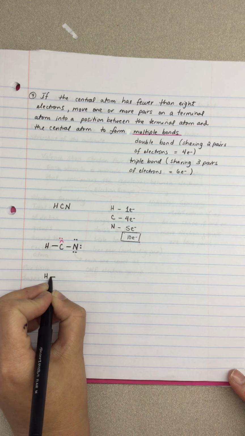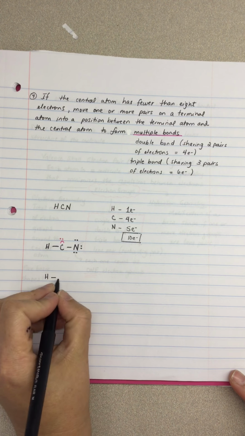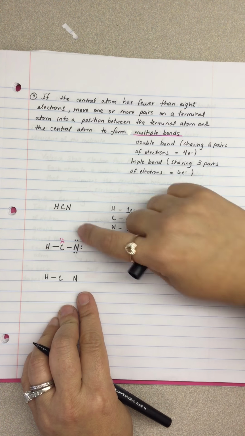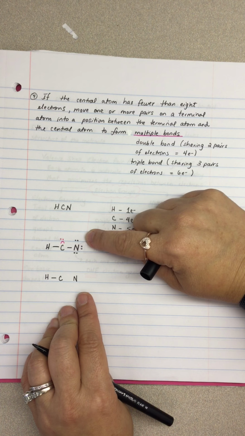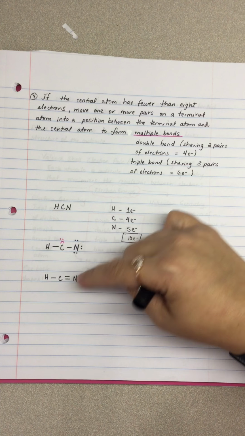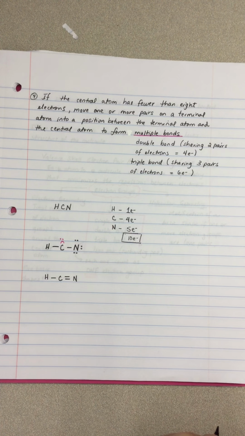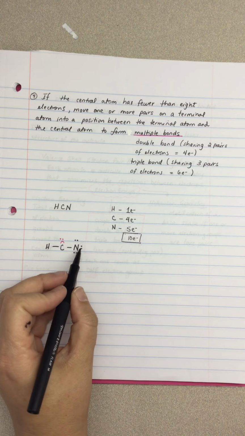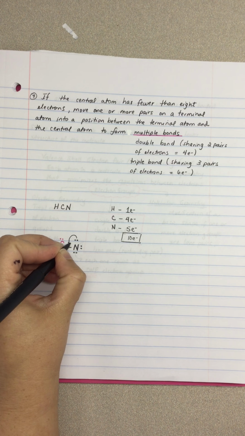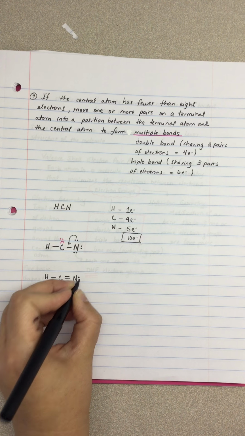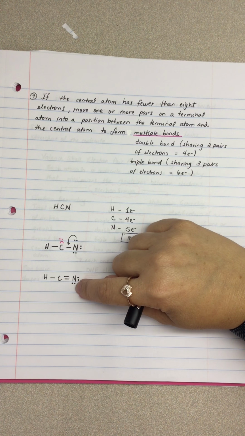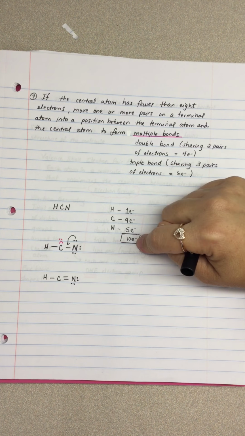So I'm not going to add more between hydrogen and carbon because hydrogen is good. Instead of having 3 lone pairs of electrons here around the nitrogen, I'm going to share 2 pairs of electrons between the carbon and the nitrogen. It's like I'm moving this one between carbon and nitrogen, and that will give you something like this: 2, 4, 6, 8, 10 electrons, a total of 10.